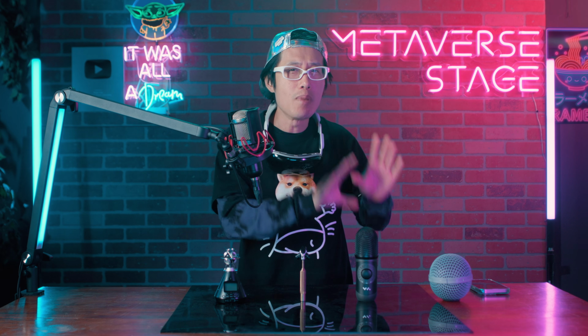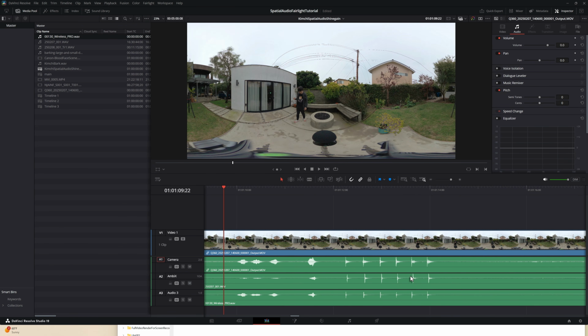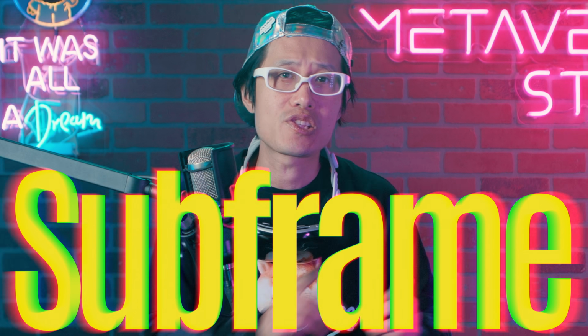Now, here's a critical step: perfectly syncing your audio and video. Most Ambisonic microphones don't have timecode, which means waveform auto-sync won't always be 100% accurate. And if your audio is even slightly off, you will get phasing issues or weird echo artifacts, which, trust me, will destroy your immersive mix. Thankfully, Resolve Fairlight has subframe syncing, so let's use it.